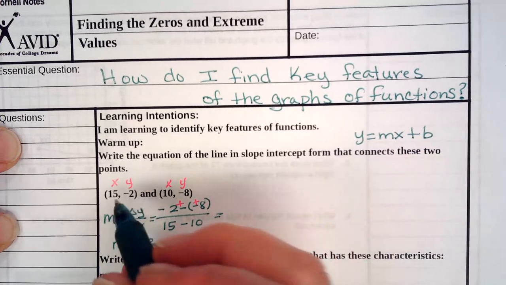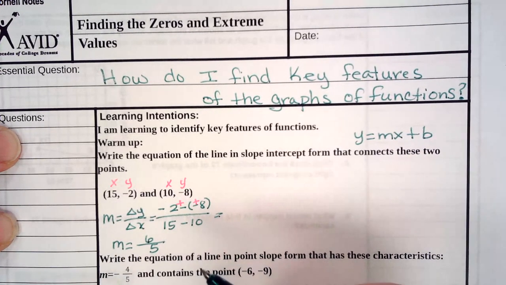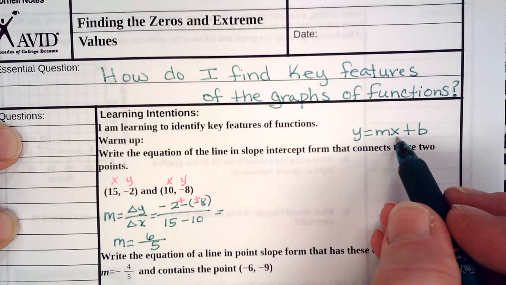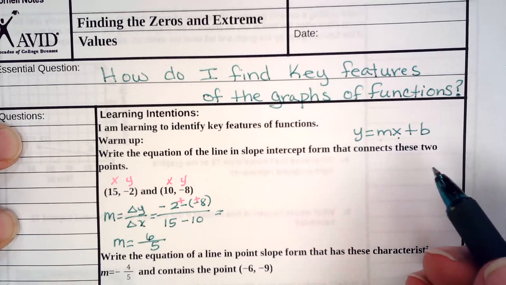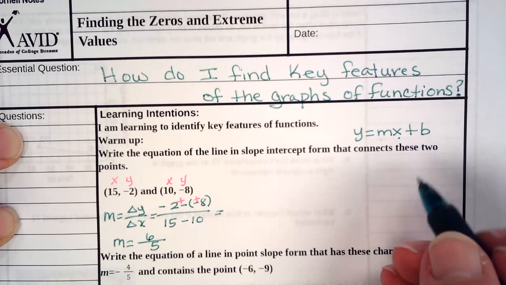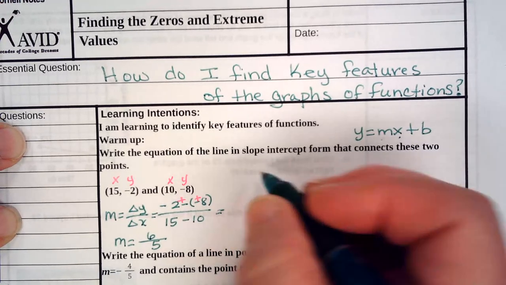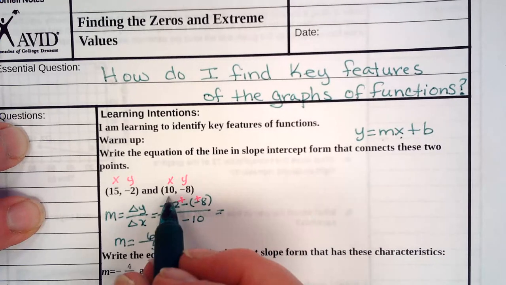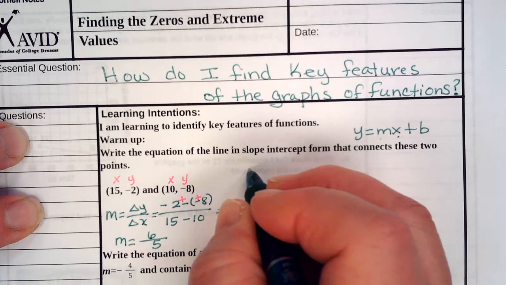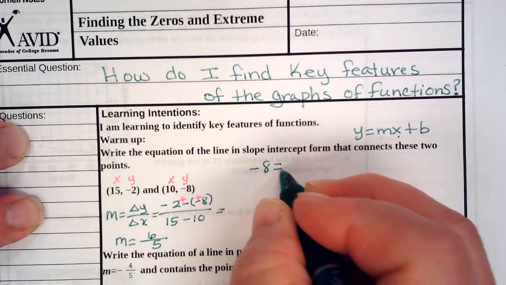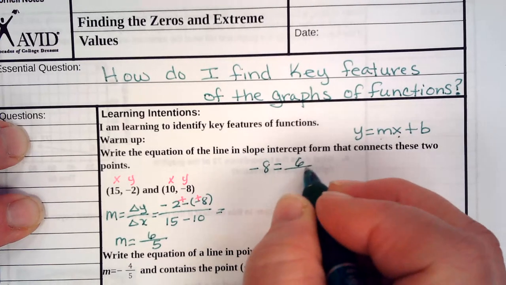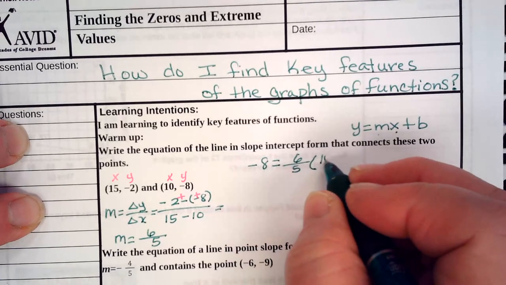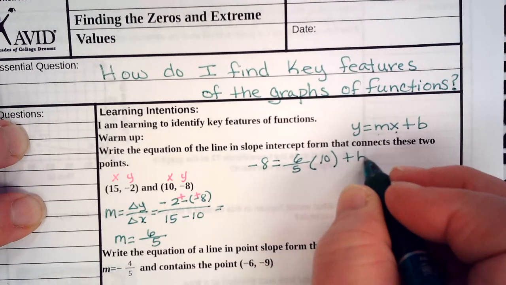So I'm going to choose either one of these 2 points. It doesn't matter which one. Substitute the y value in and the x value in, plus my slope, and then solve for my b value. So, which one do I want to use? I think I'll use the second one. -8 is equal to 6 over 5 times 10 plus b.